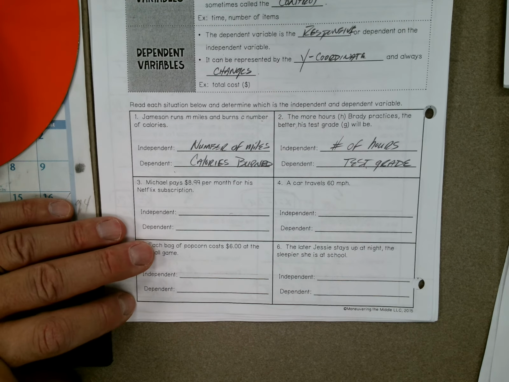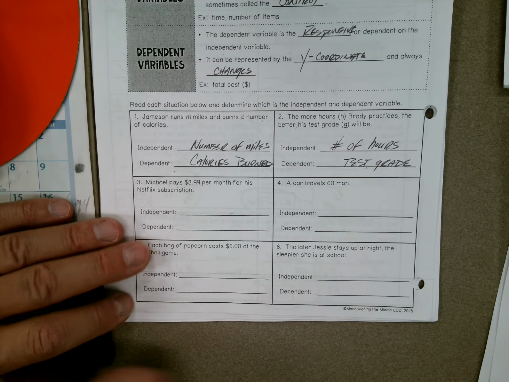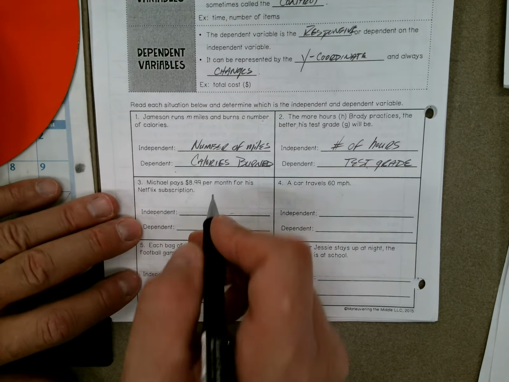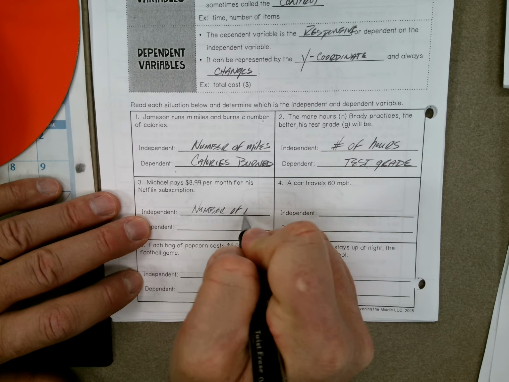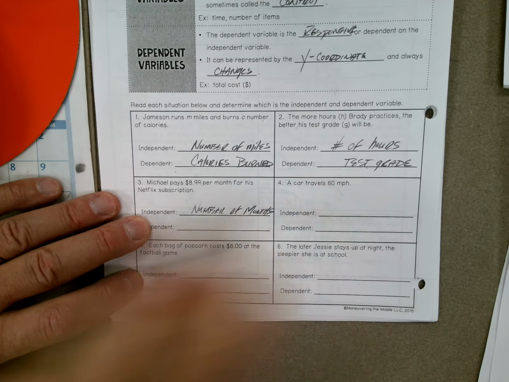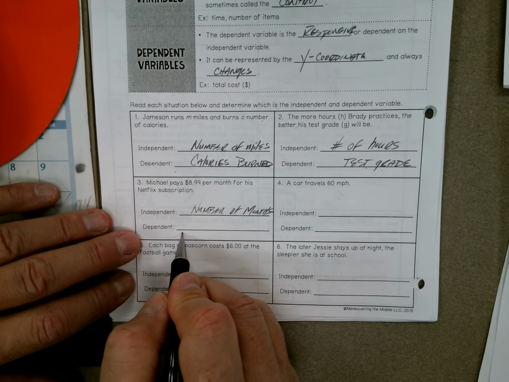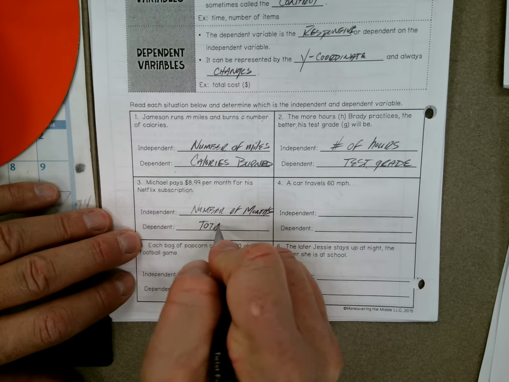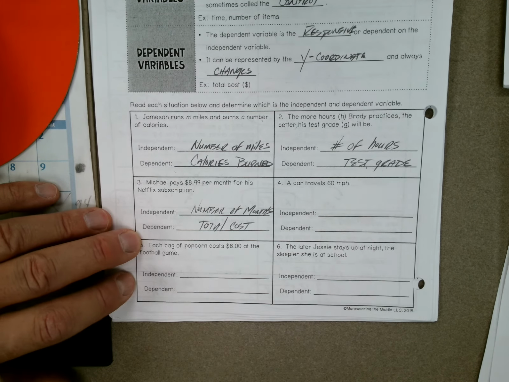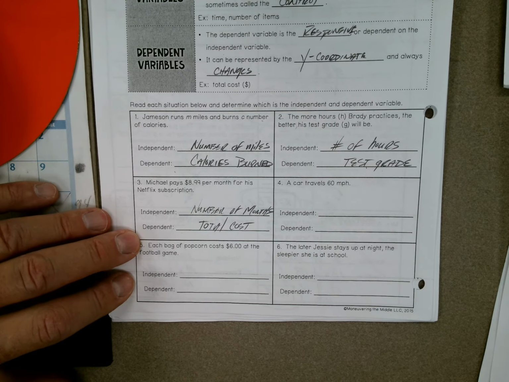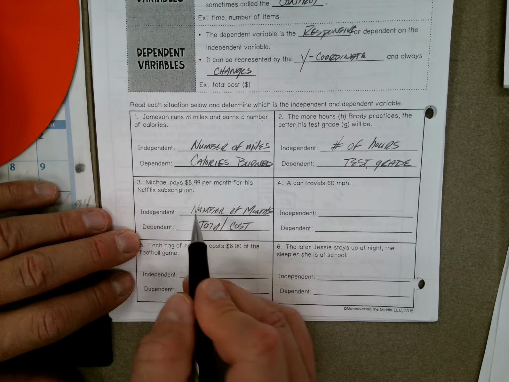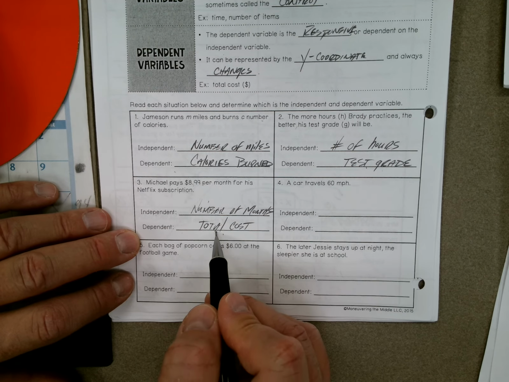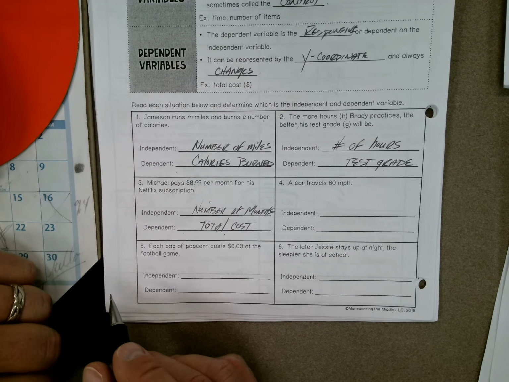Michael pays $8.99 a month for his Netflix subscription. Independent would be the number of months. What is dependent upon that? The total cost. So if you're paying $8.99 a month, it's 1 month, 2 months times 2, 3 times 3, and so on.